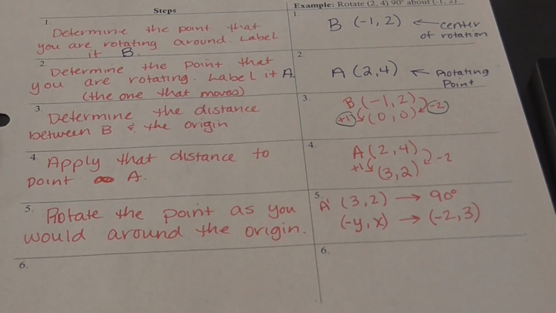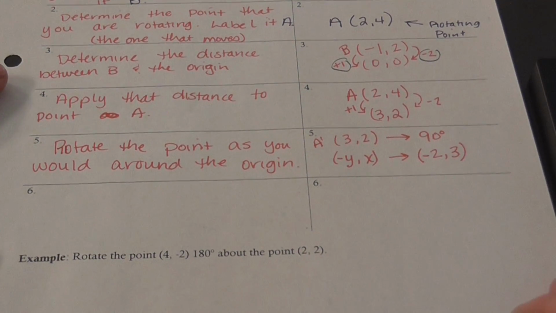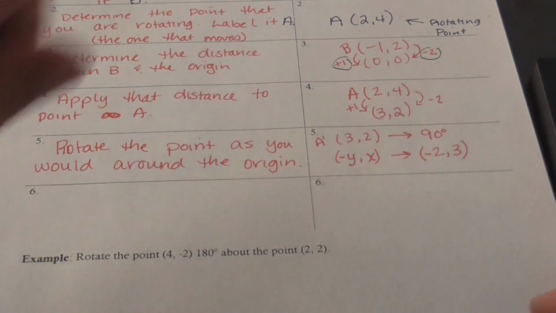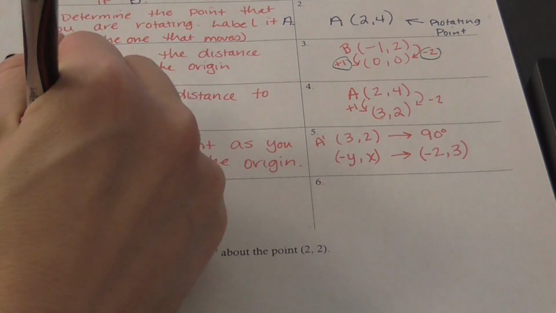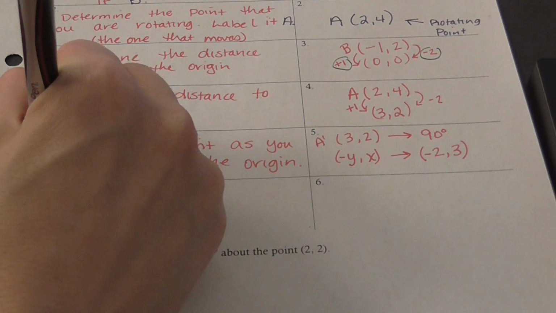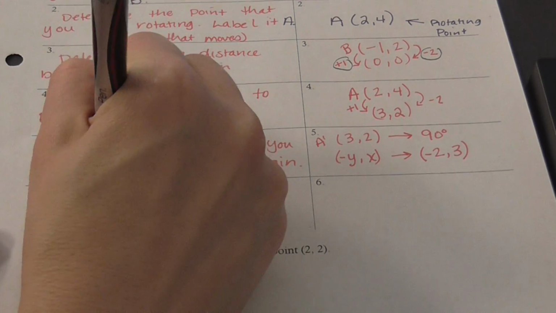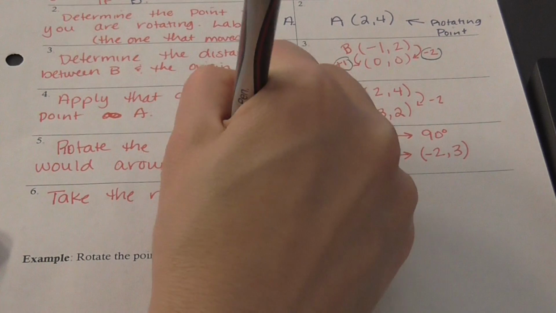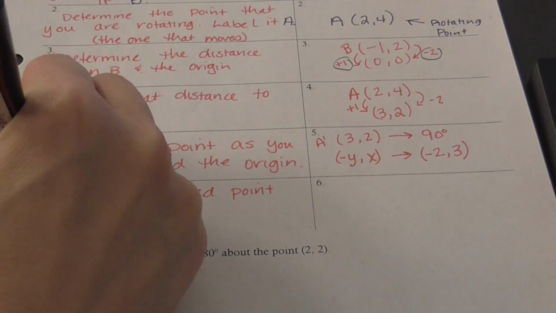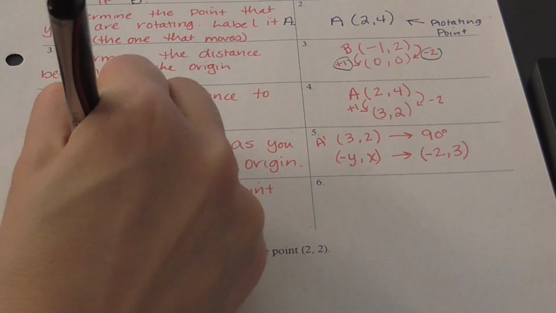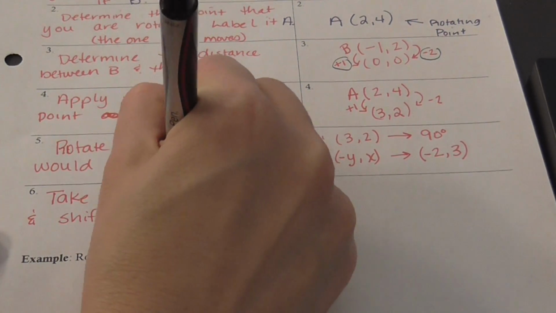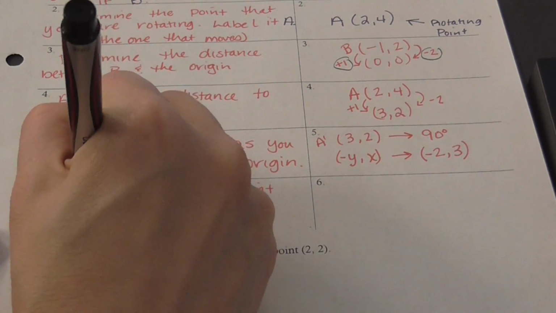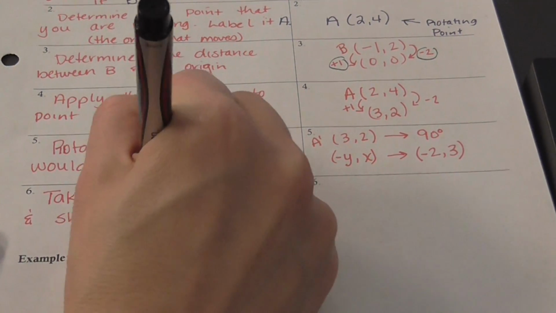We have one more step. Now we need to undo that move that we did with the distance. So we take the rotated point and shift it back, the opposite of what you did in step 4.